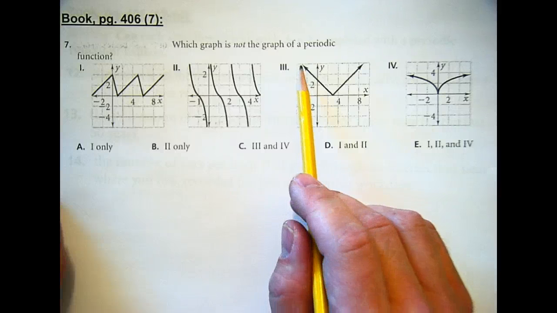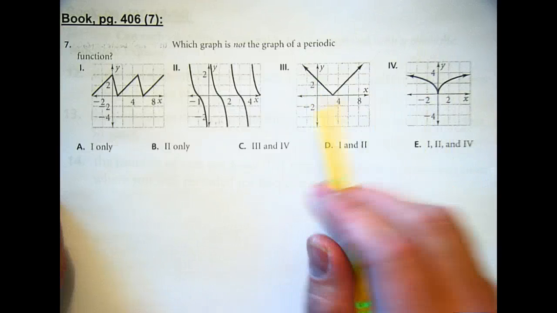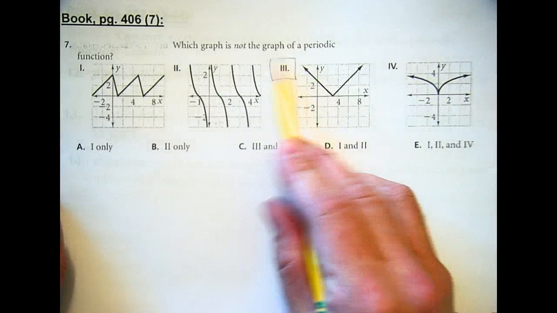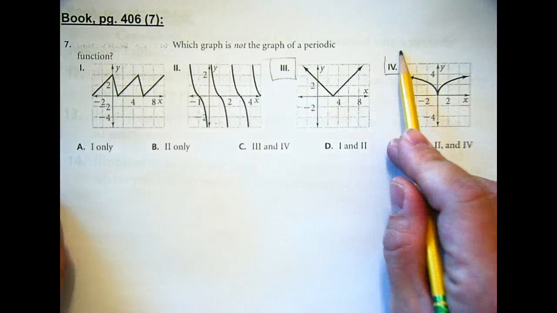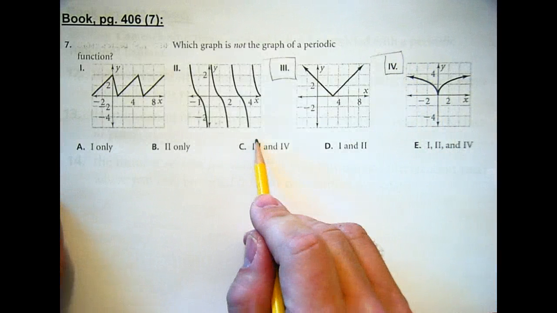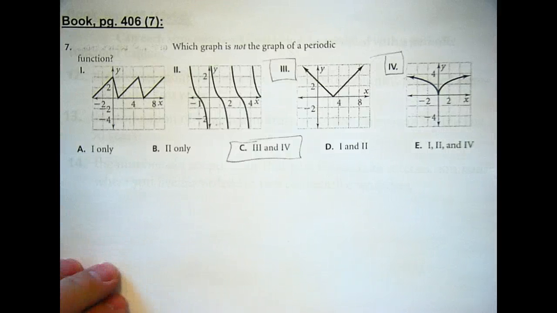How about this? That is not. This one's going up like this forever. What type of graph is that? Good. So that one is not periodic. Is this one periodic? No. It's a mirror, like a ladybug. Okay, so letter C is it. Questions on it? Seems like we had that one.